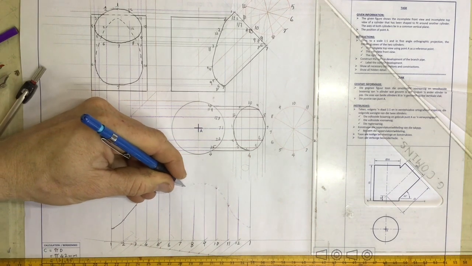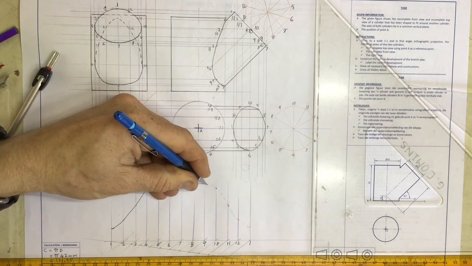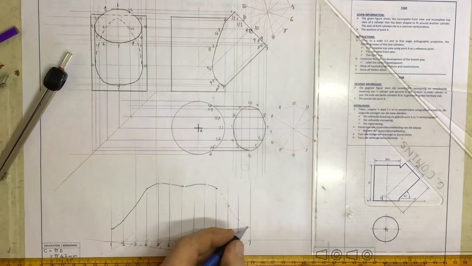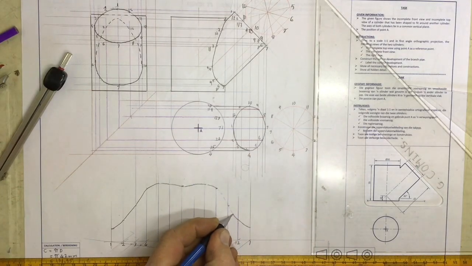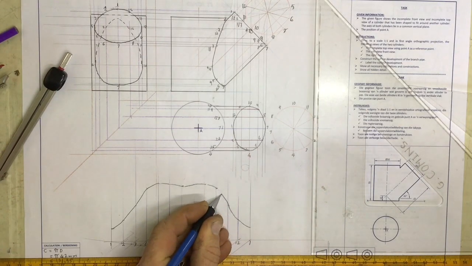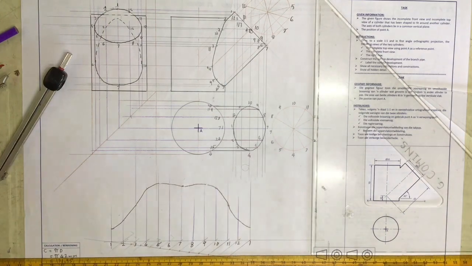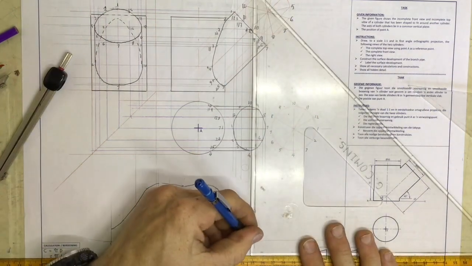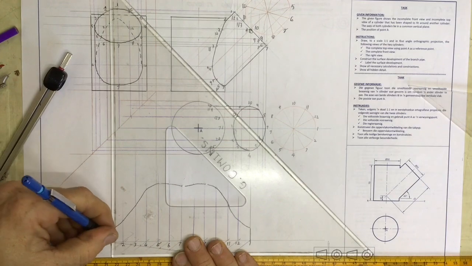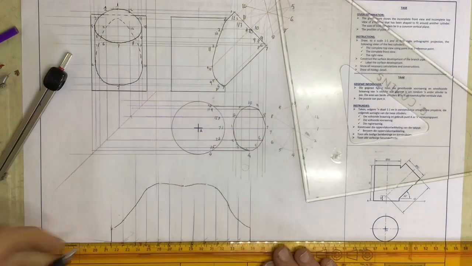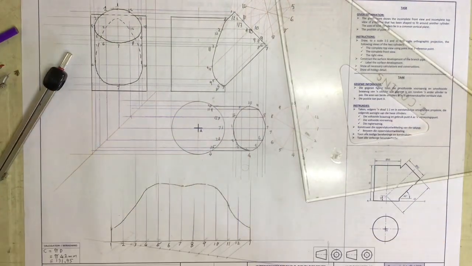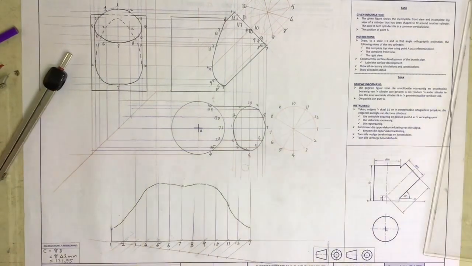And I should have a beautiful curve drawn in that will get you all of your marks. There we go. And then also don't forget to draw in those two lines, this baseline over here, and then please label it the development of the branch pipe.